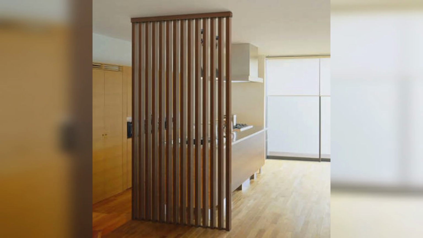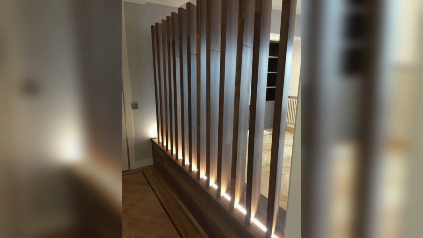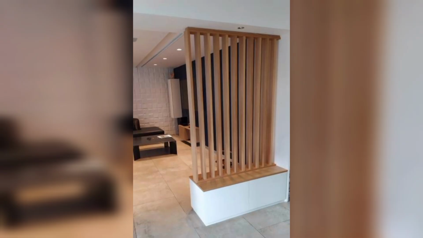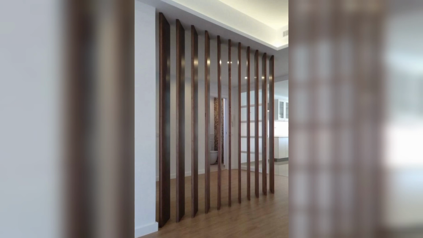Fixed partition. Fixed partitions are permanent or semi-permanent structures designed to define areas within a home, and provide privacy and clear division between spaces.